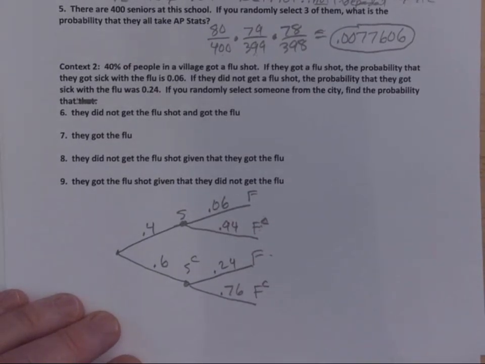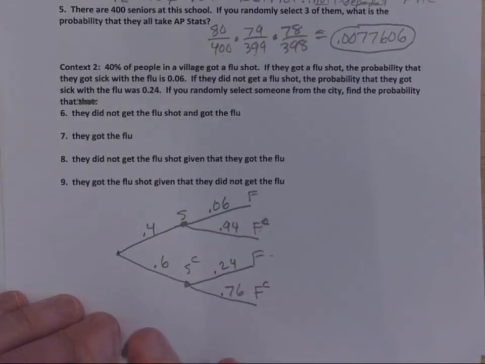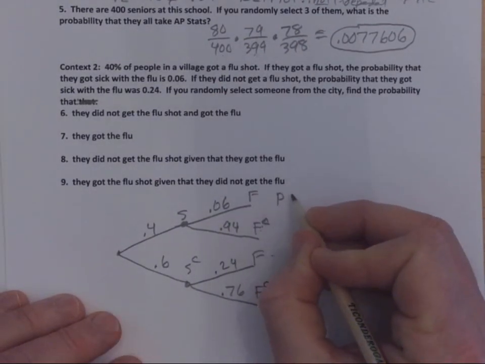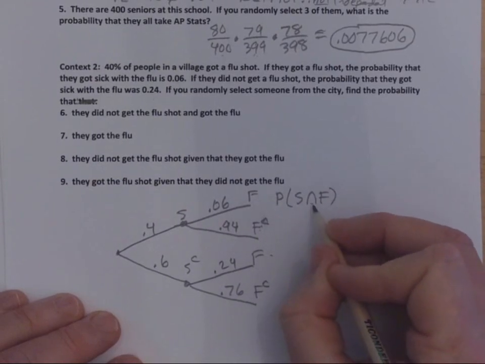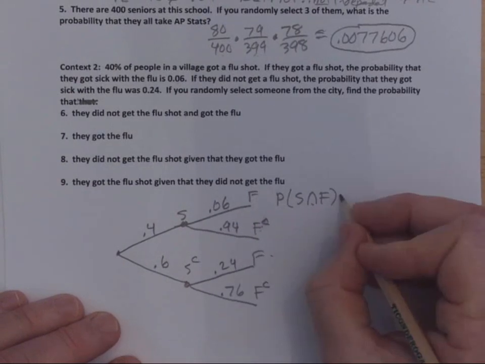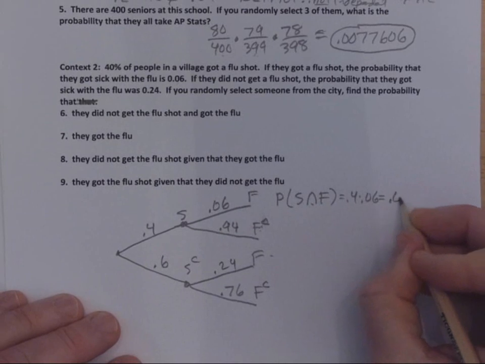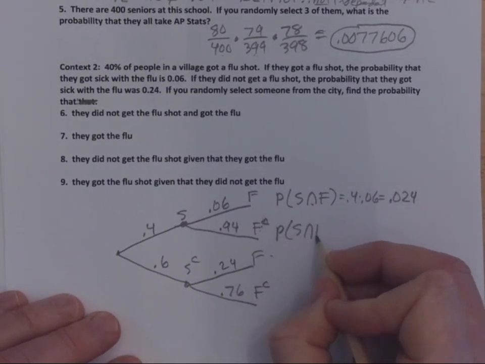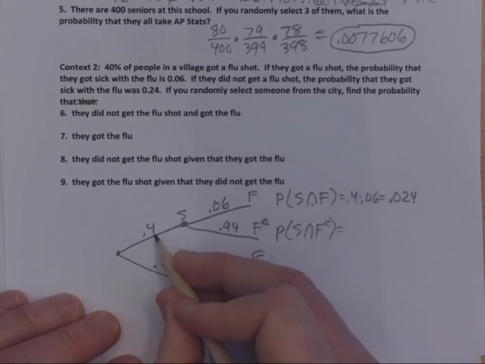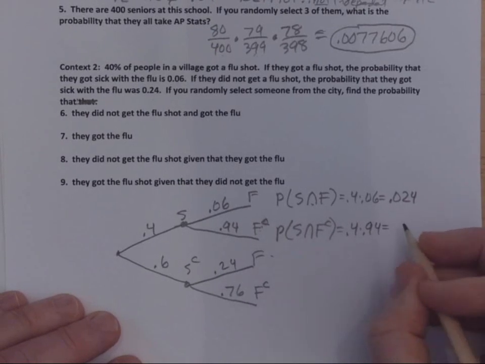And so we've got to find the probability of each of these branches, and you multiply the branches. If you were to randomly select one of these people, what is the probability they got the flu shot and they got the flu? That means multiply. That times that. So that's going to be 0.4 times 0.06, and that in fact is equal to 0.024. What's the probability that someone got the flu shot and they did not get the flu? Okay, and that would be 0.4 times 0.94. And so that, in fact, is equal to 0.376.